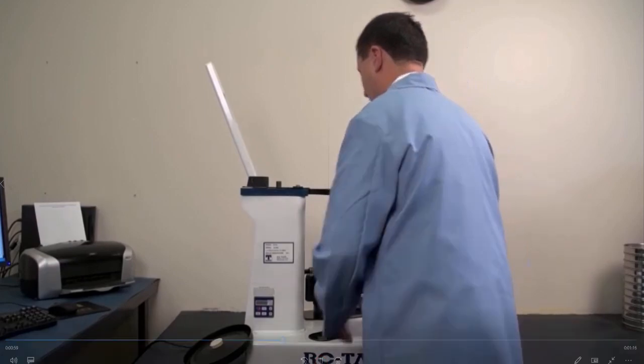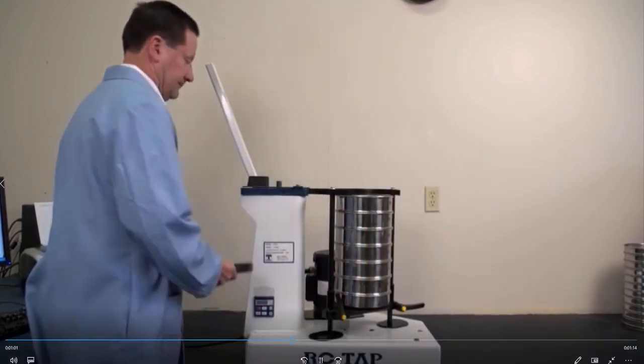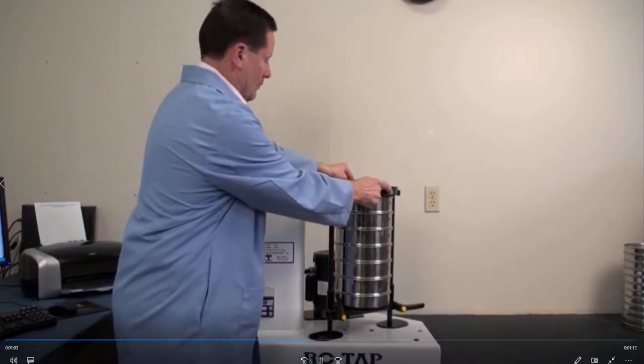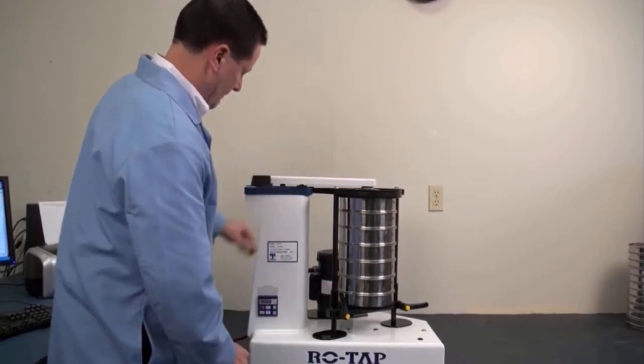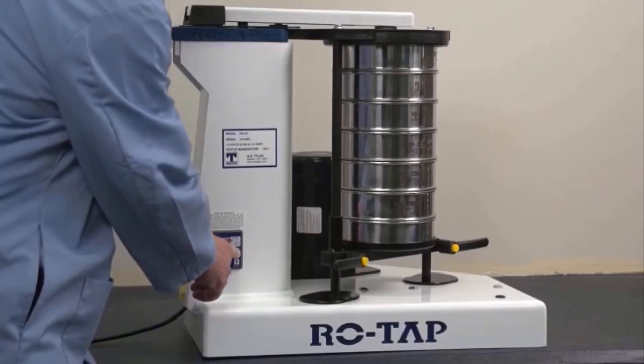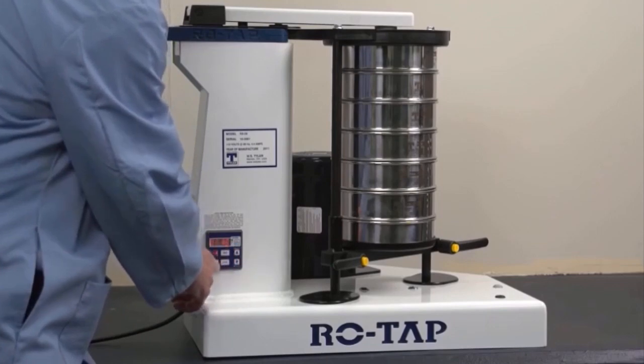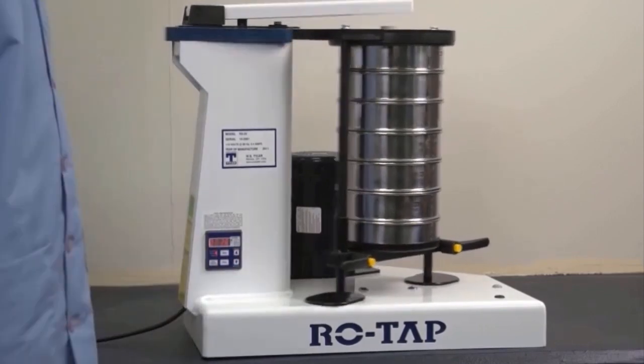Place the sieve shaker cover on the top sieve and securely fasten the stack into the shaker. A sound enclosure cabinet can be used to reduce operating noise levels. Set desired time limit and start the shaker. Again, the time limit is generally an instruction included in the product specification.